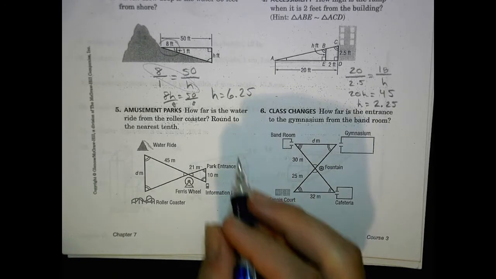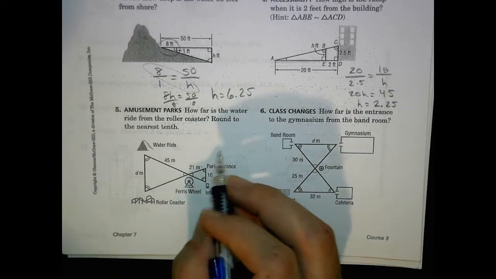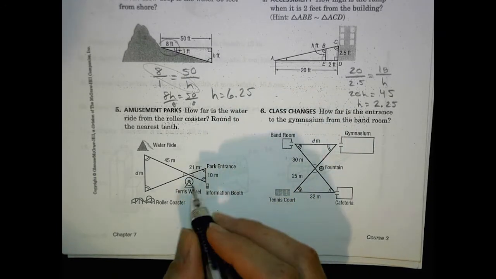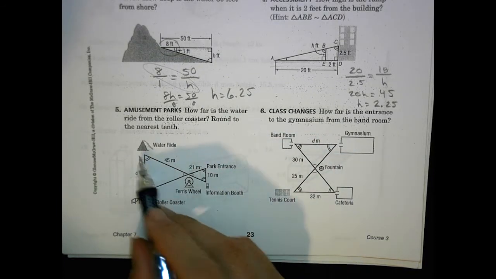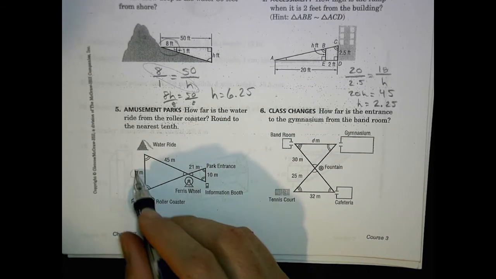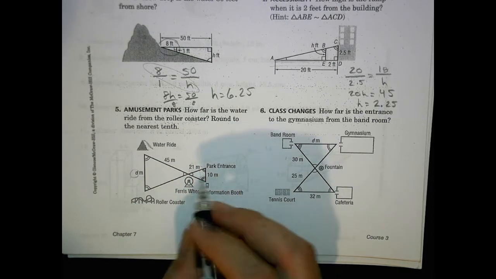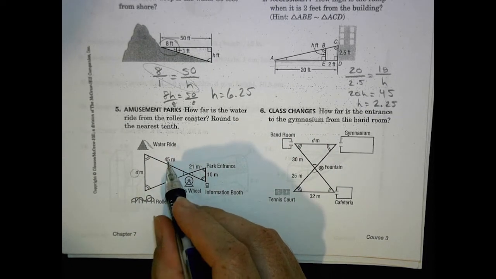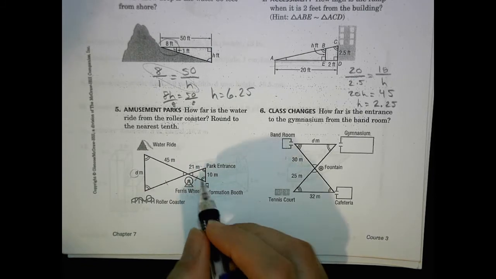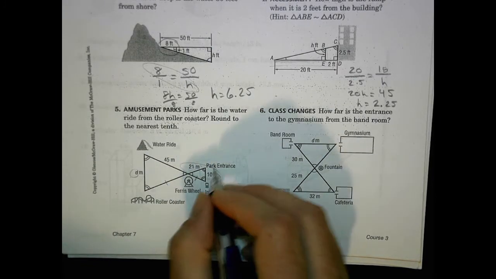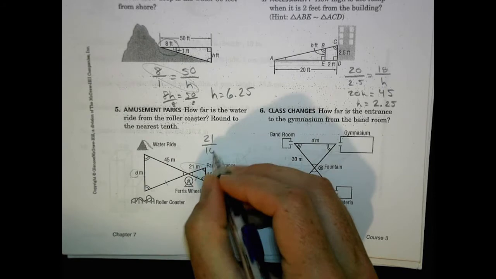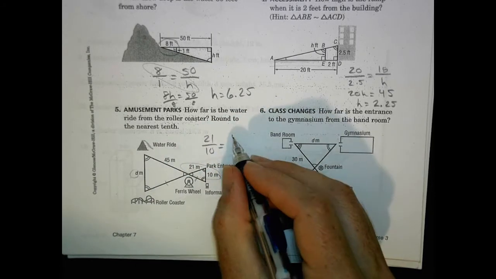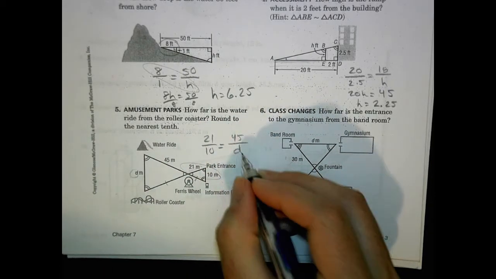Number 5. How far is the water ride from the roller coaster, around the nearest 10th? Okay, so we have the water ride, roller coaster, we want to know this distance right there. All right, well, because these are isosceles triangles, this distance matches this distance matches this distance. So looking at this one here, I have 21 over 10, and this one I have 45 over what I don't know.